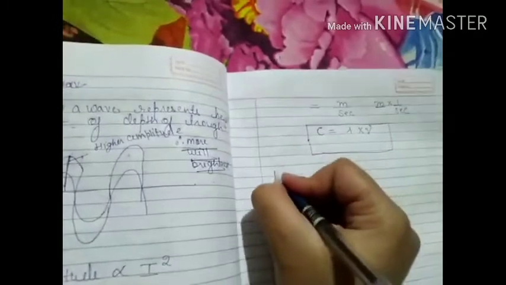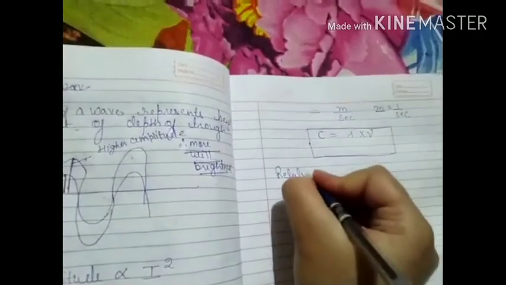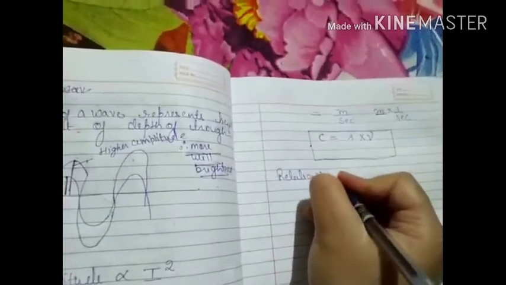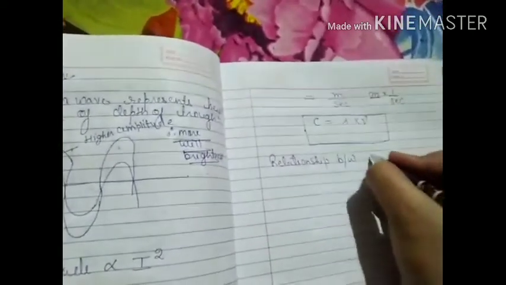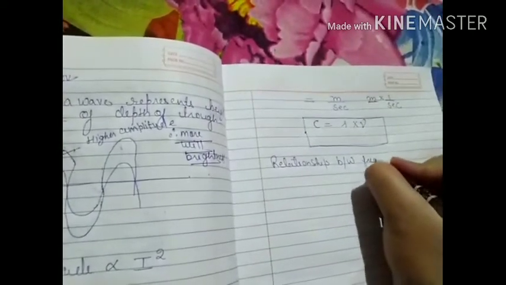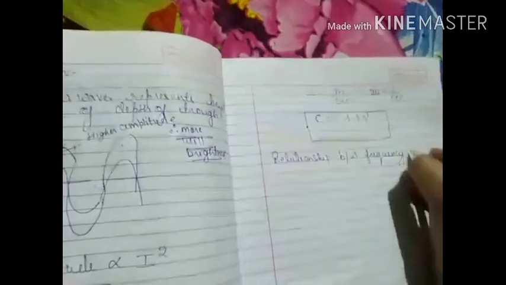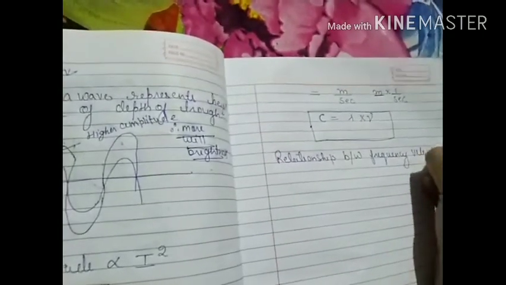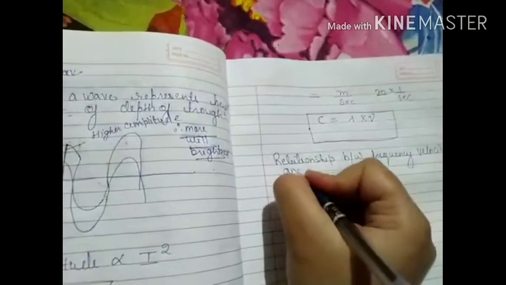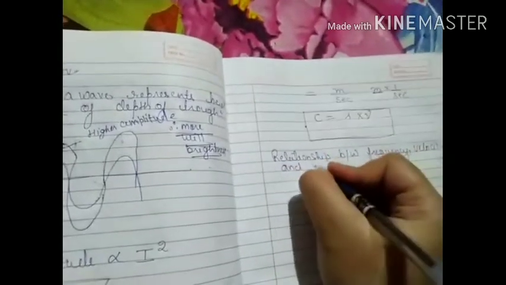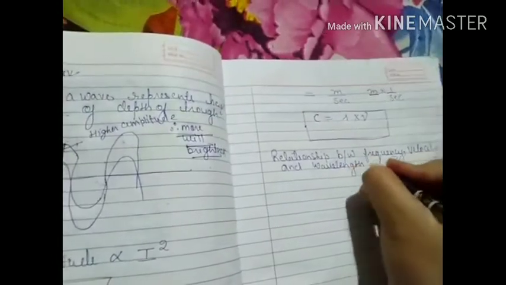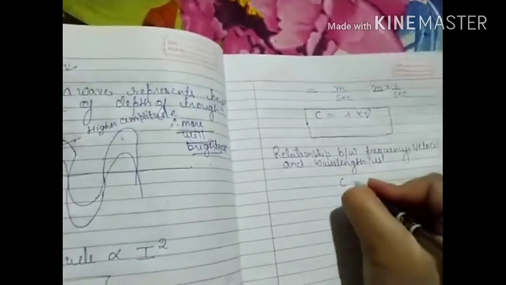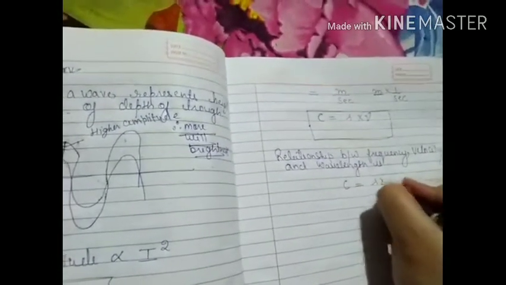Clear? So the relationship between frequency, velocity and your wavelength is c is equal to lambda into nu.